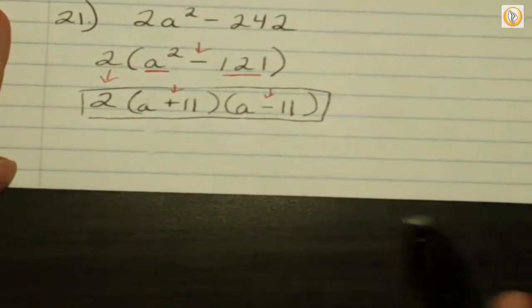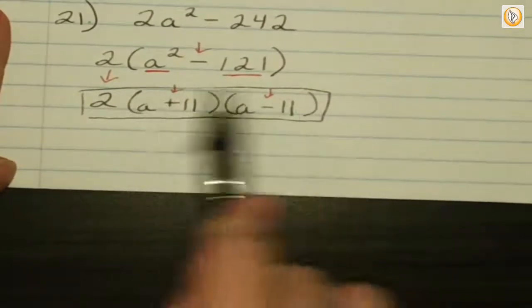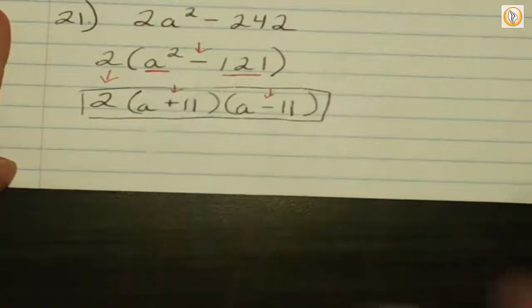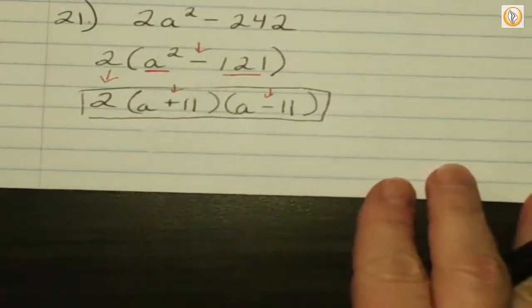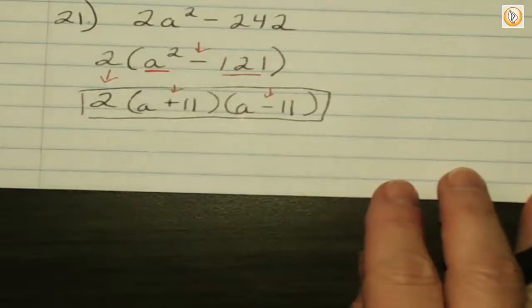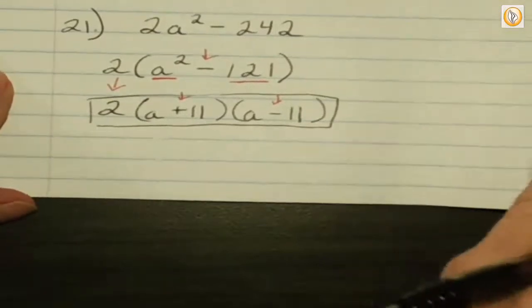Now, if you want to check it, you would go back, check it, and you should get this right here. For the sake of time, I'm just going to tell you it's correct, but you guys had better check your work. Let's do another. Any questions?